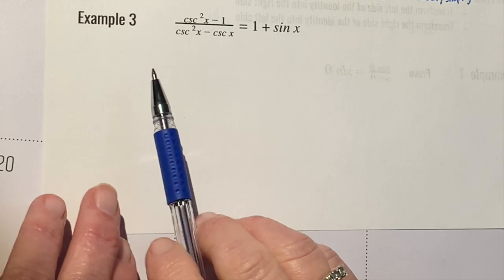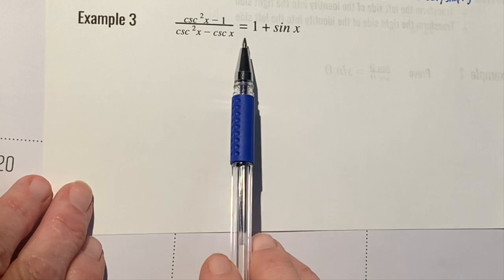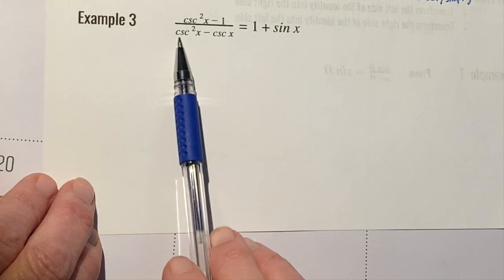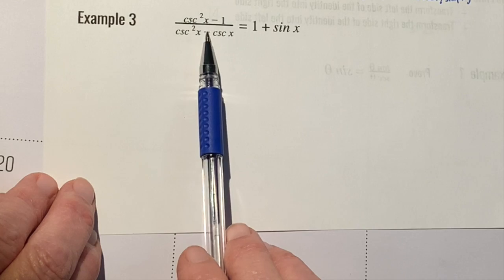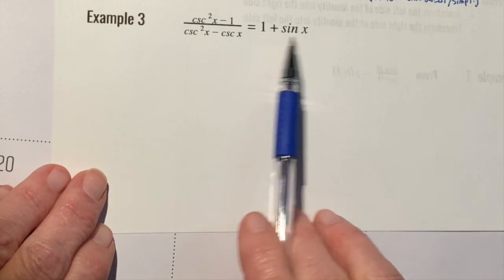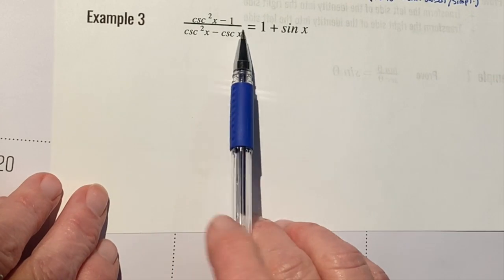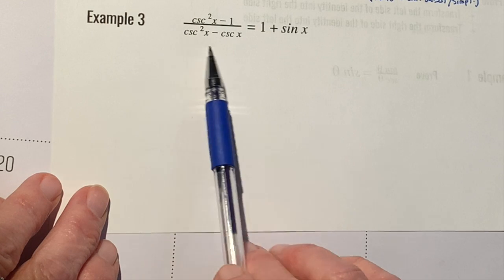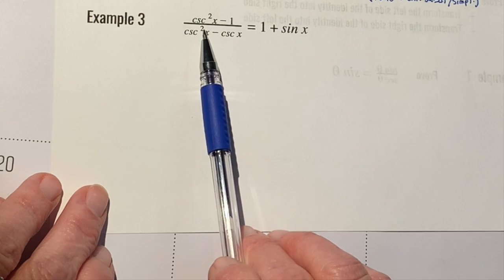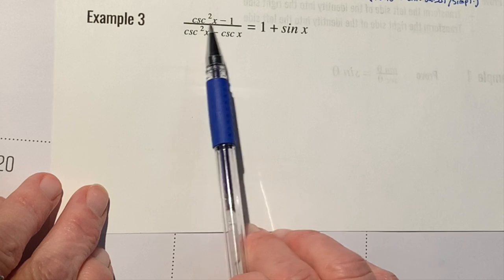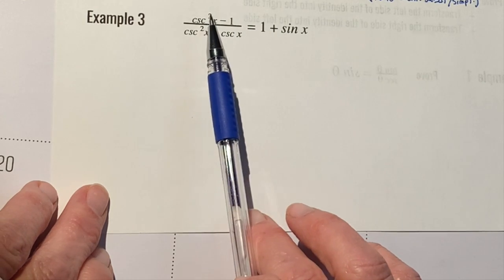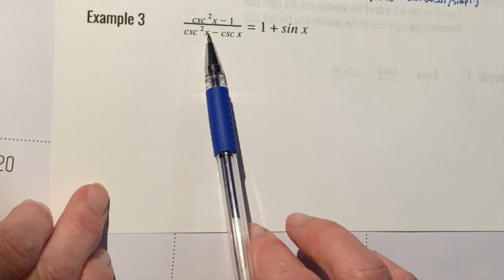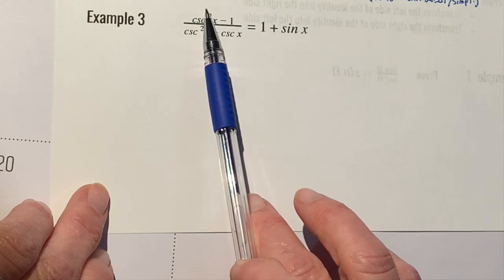All right, example 3. Looking at this one, this by far is definitely the complex side. This is the side I want to start with and work toward 1 plus sine x. So as I'm looking at this side, a couple things pop out. Cosecant, I can always break down if I had to into sine, it's 1 over sine.